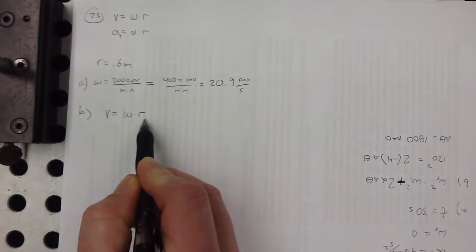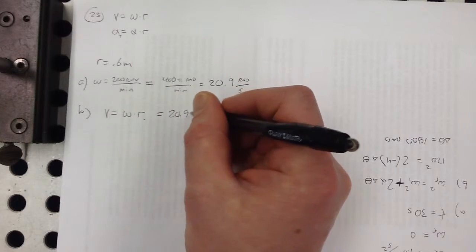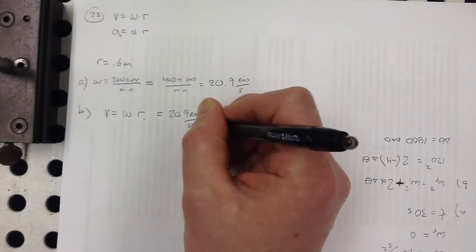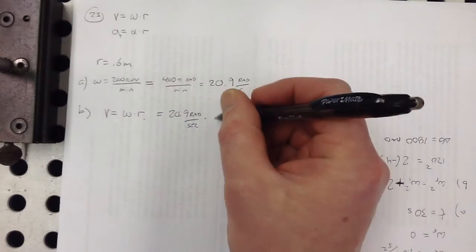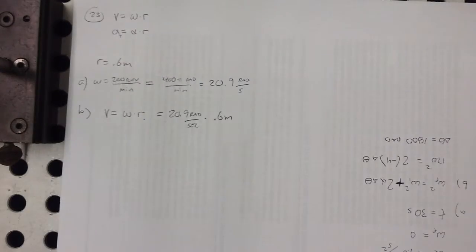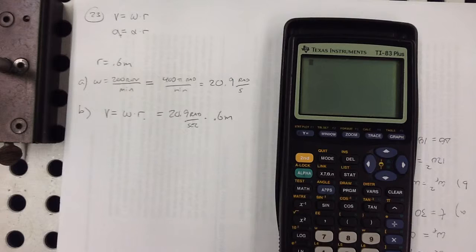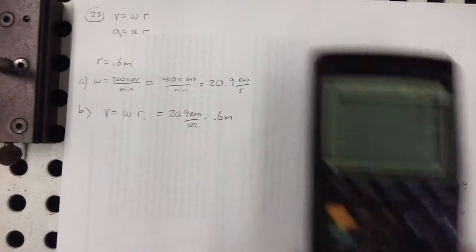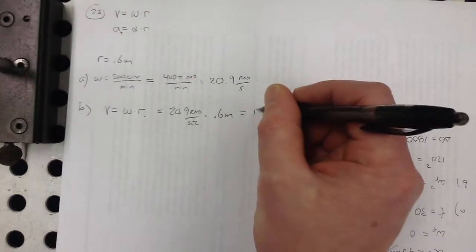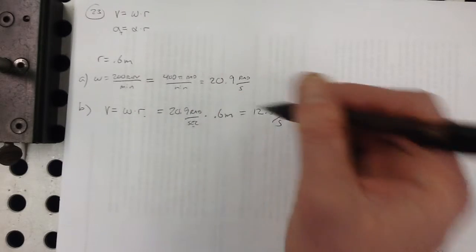The further away you are from the center, the faster you'll be going. So for this problem, that's radians per second times how far out are we? We're at 0.6 meters. Notice the radians just disappear. Remember, that's like a ghost unit. Radians are a ratio of a distance to a distance, so they can come and go in our conversions. So about 12.5 meters per second. You'll see it's meters per second and the radians disappear.